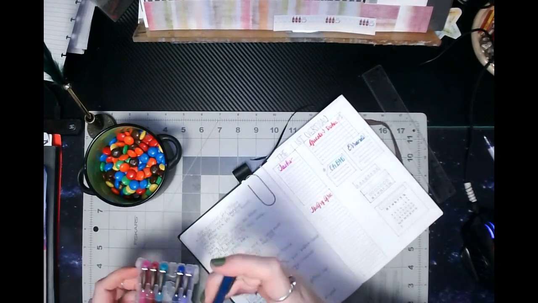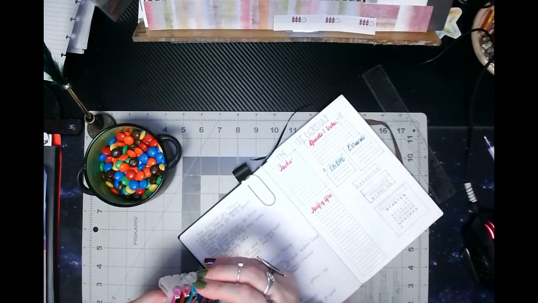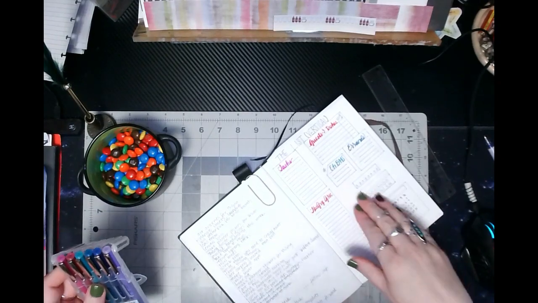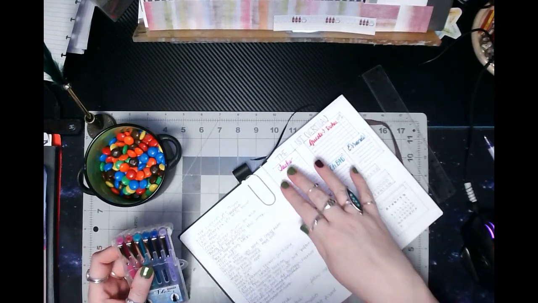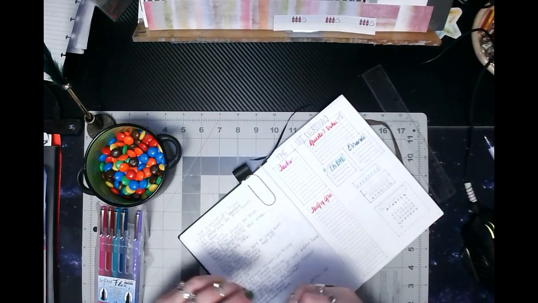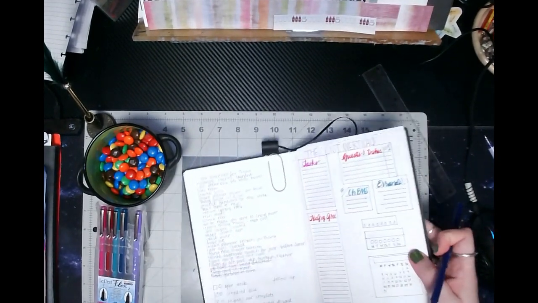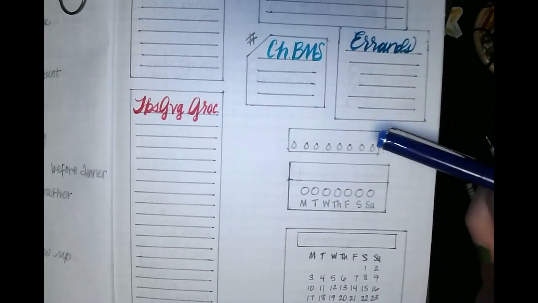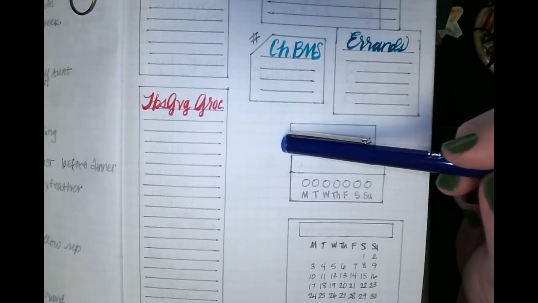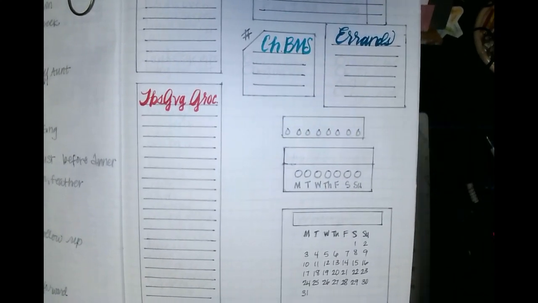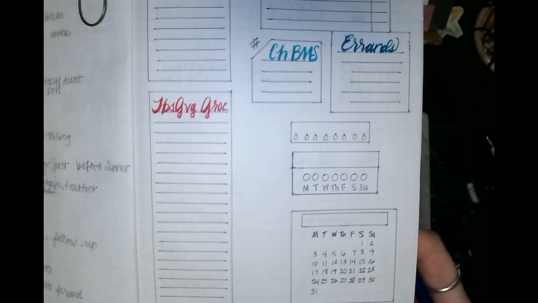And then I personally categorize what are referred to as habit or task trackers in the list category. So here we have a very commonly used layout, little boxes, that's for making sure you get 8 glasses of water a day.